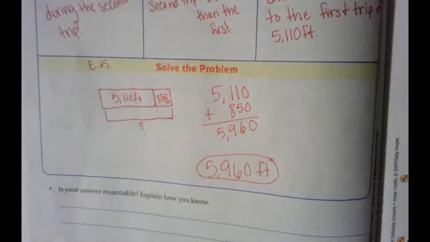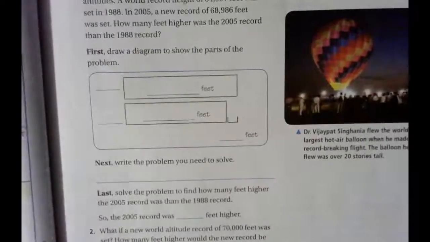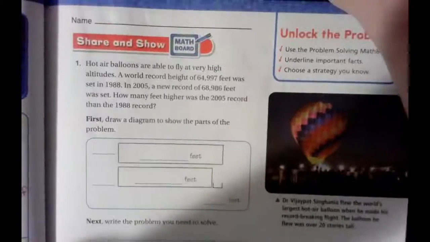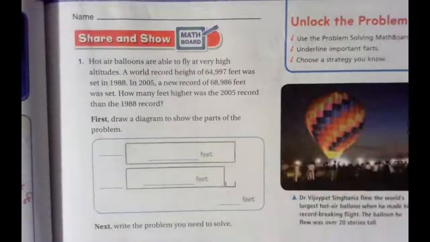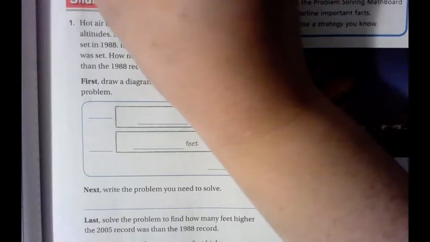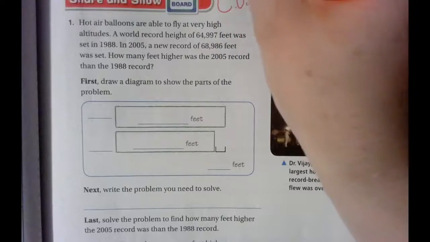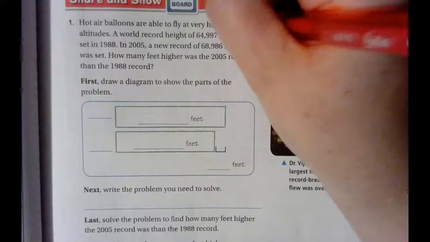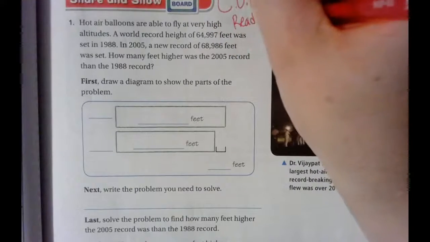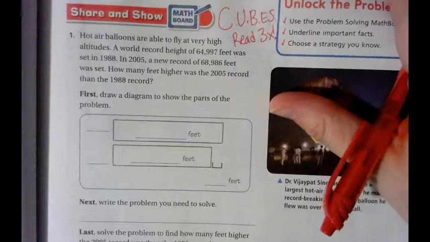Okay, we're going to do one more problem together. So slide on over to the next page, on page 51. We're going to do a few more on this page here. Okay. So number 1 is another hot air balloons. That's our theme for the day. Okay. Again, to solve, just as a reminder, you can put your name up here as well. Okay. We are going to use cubes. So I'm going to write cubes. And every story problem we need to read 3 times. Okay. I just can't see where I wrote cubes. There we go.